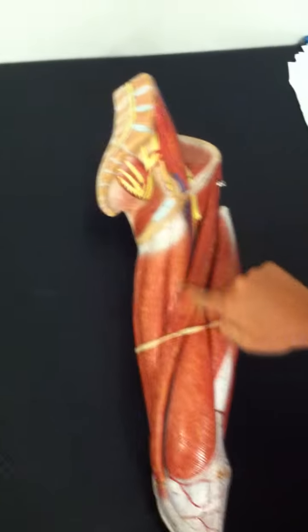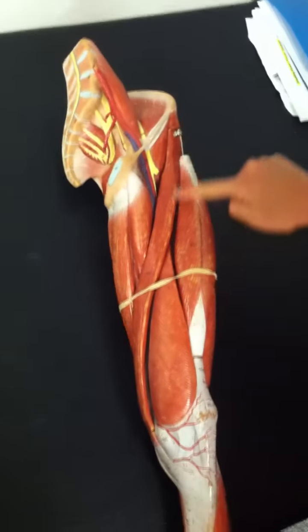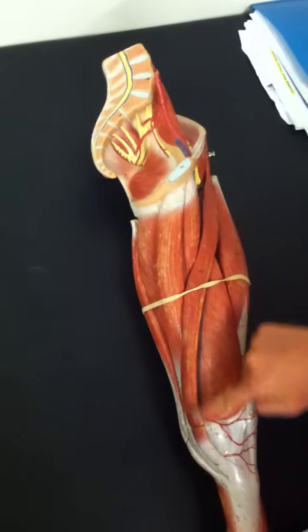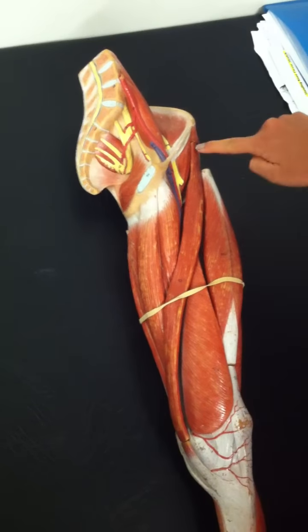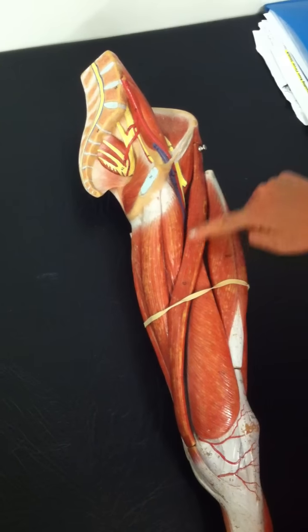Next, we have your sartorius. This goes diagonal across the leg. The origin is the anterior superior iliac spine, and the insertion is the upper medial tibia.